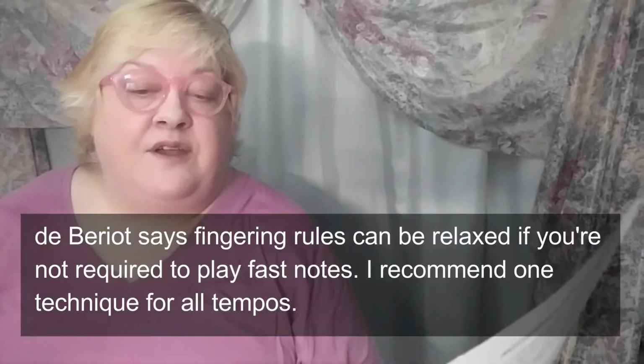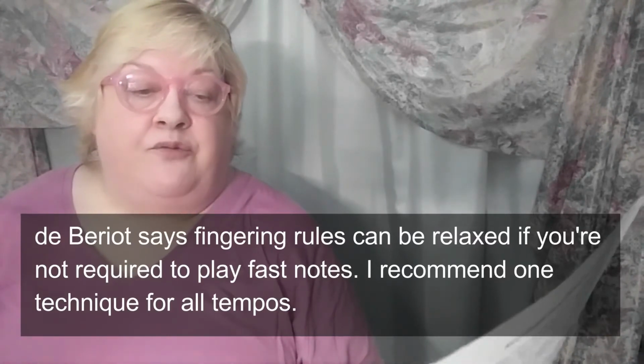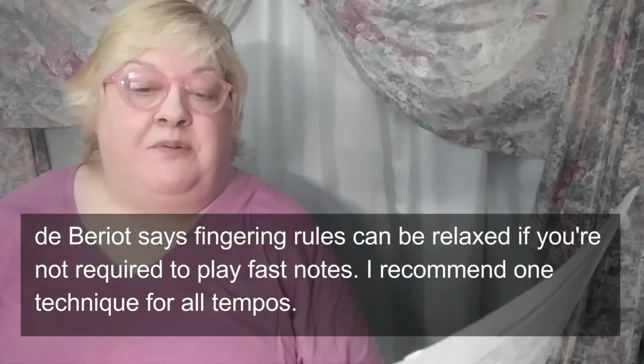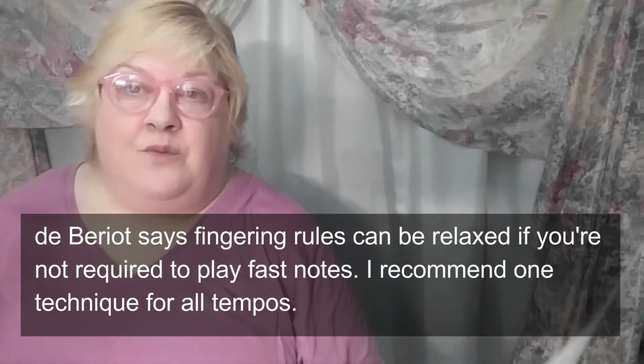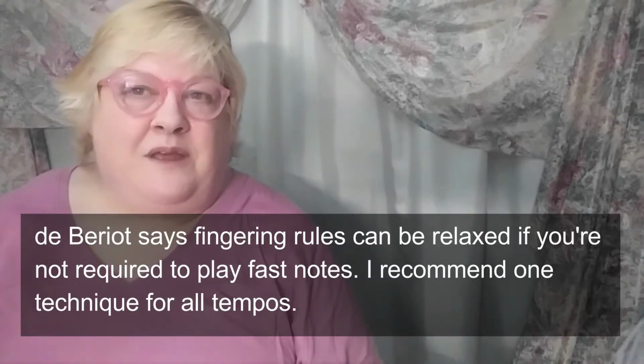But these observations apply only to passages requiring a certain degree of rapidity. Okay, so he's forgiving us this rule if we don't have to play the notes really fast. Well, it's a good thing to do whether you're playing fast or not, because you don't need one technique for playing fast and one for playing slow. You want one technique for all, okay? Good. So the habit would be, as we said, place the fingers down, leave them down if you can.